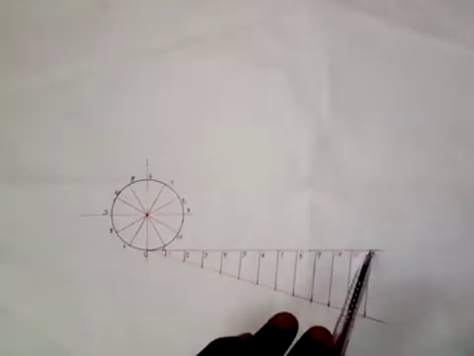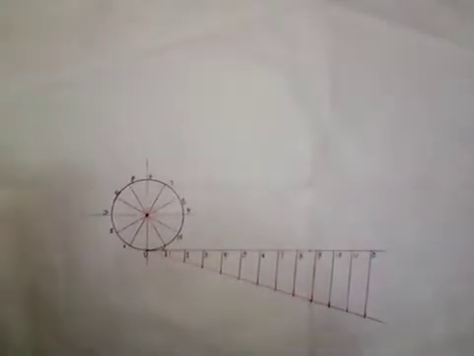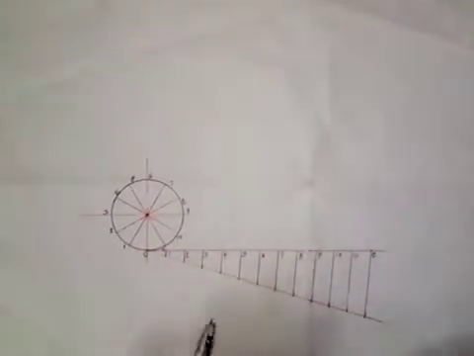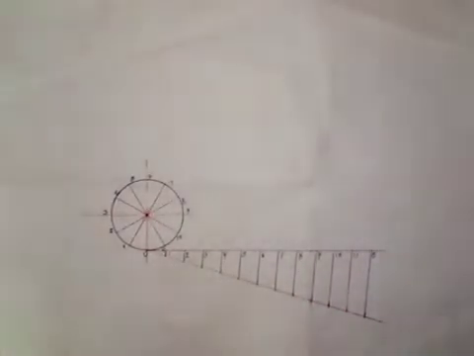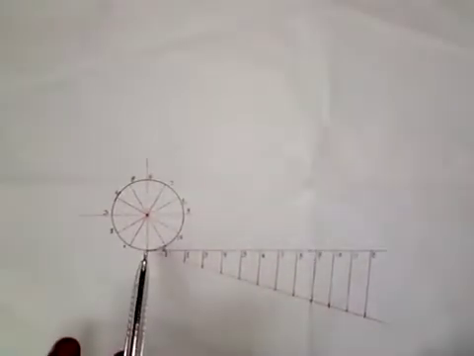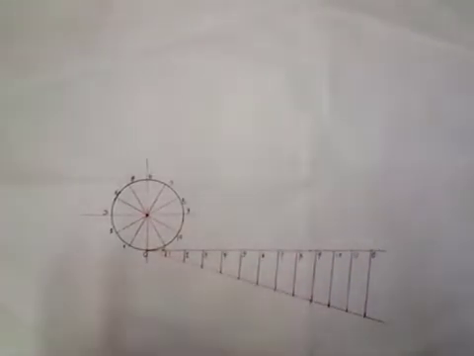to this point here. Then I divide the distance from here to here, which is the circumference of the circle, into 12 equal parts, and that is what I've done here, as you can see. I believe you can divide a line into a number of equal parts. So we divided the circle into 12 equal parts, and I divided this distance from here to here into 12 equal parts.